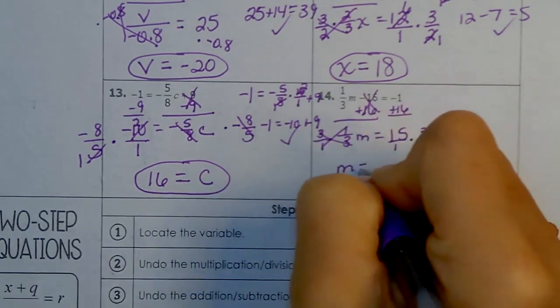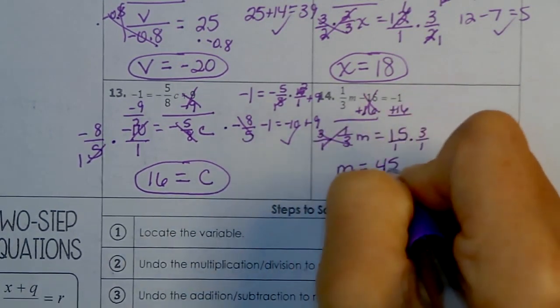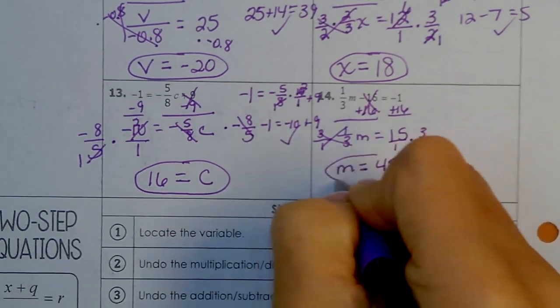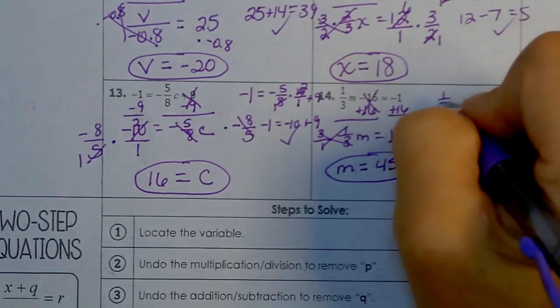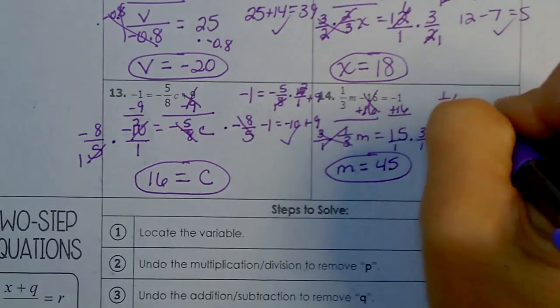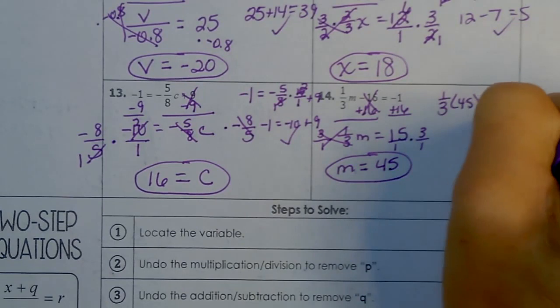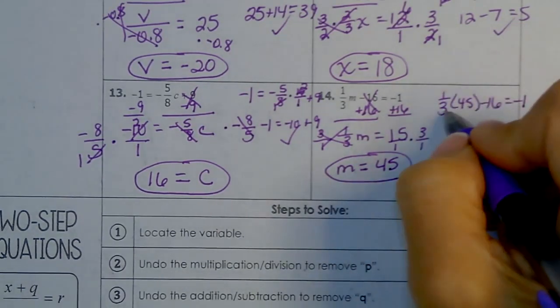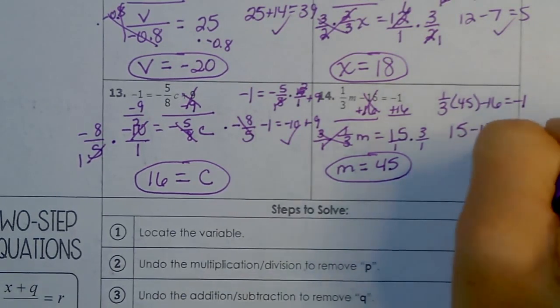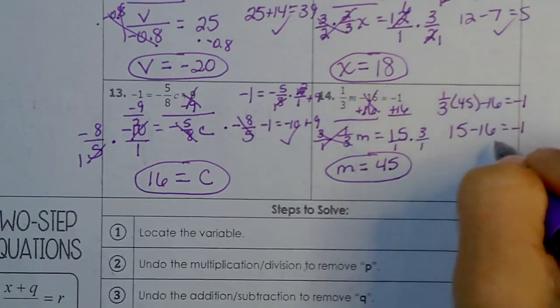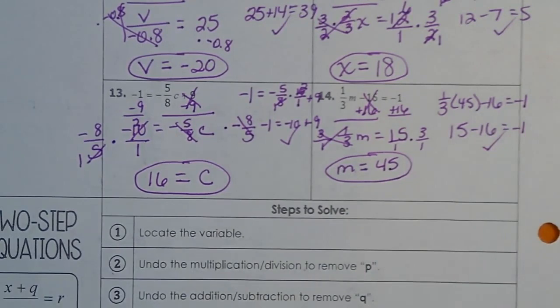So m equals 45 over 1, which is 45. Time to check. 1/3 of 45 is 15, and 15 minus 16 is negative 1.